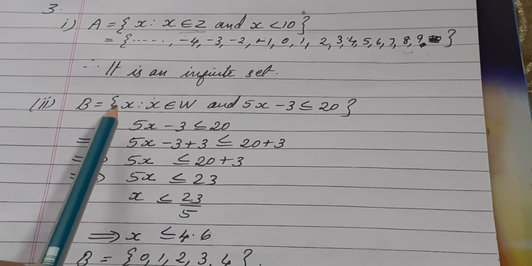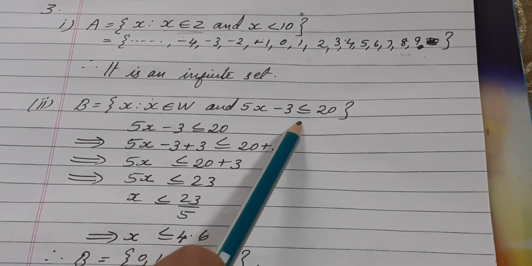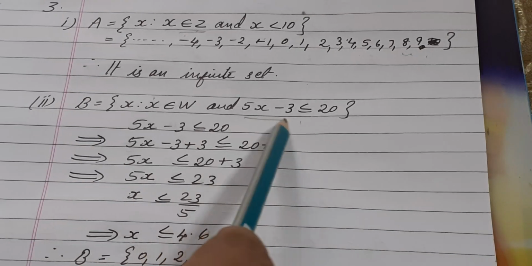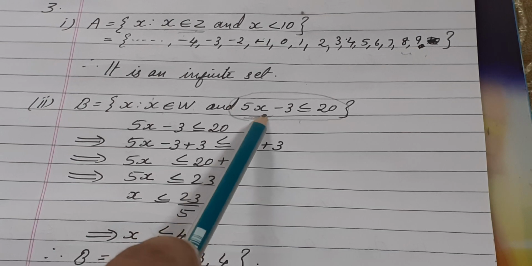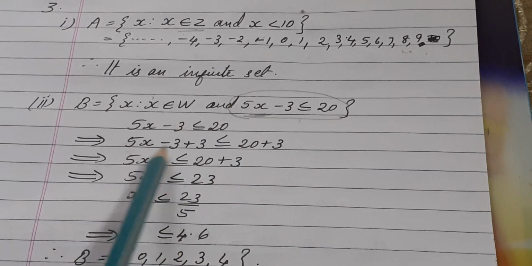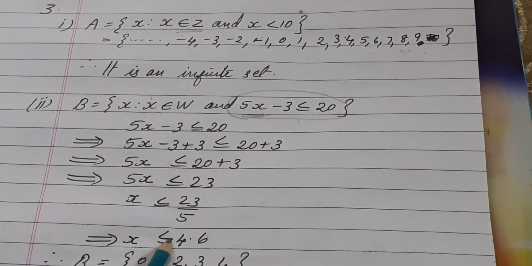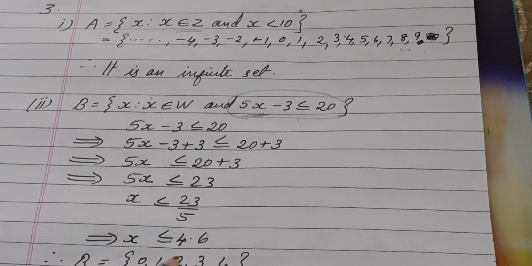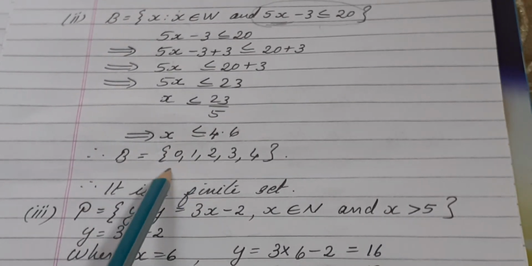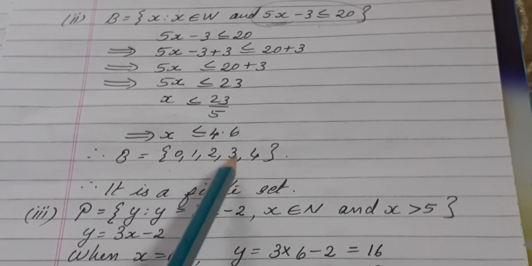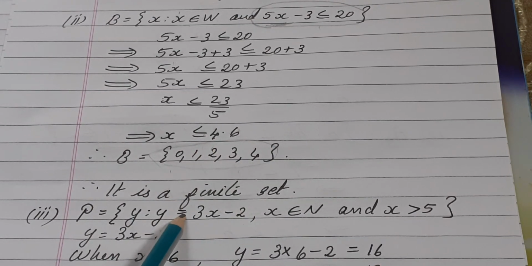Now the second question, the set of all x such that x belongs to W and 5x minus 3 is less than or equal to 20. So the condition is 5x minus 3 less than or equal to 20, and x belongs to W. This x can take values from the set of whole numbers. So find the values of x first. You will get x less than or equal to 23 by 5, which means 4.6. Which are the whole numbers less than 4.6? 0, 1, 2, 3, 4. So there is a finite number of elements only. So it is a finite set.